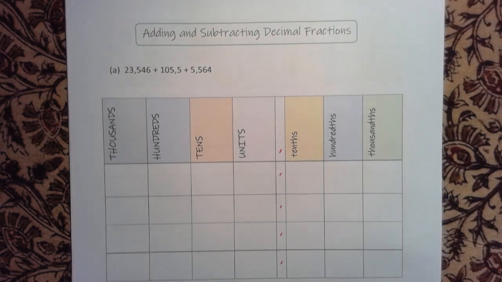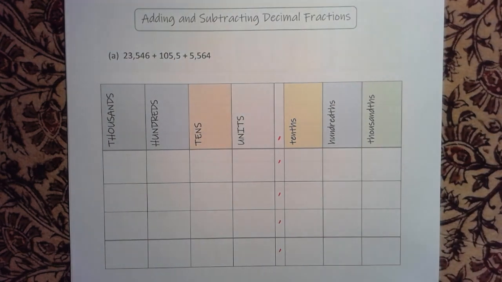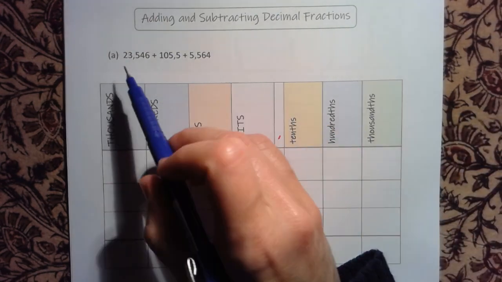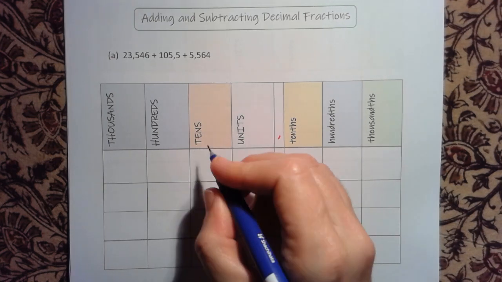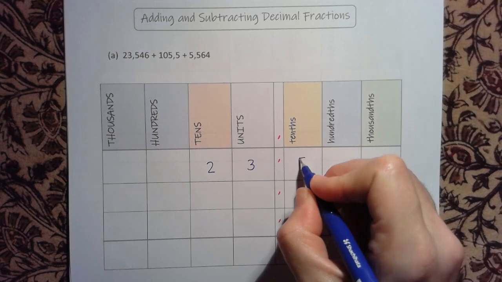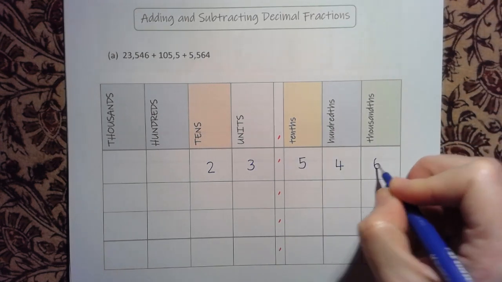So what we've got here is the place value table, and then here at the top are the numbers we're going to add together. So use your place value table to fill in the different digits. The first one is 23,546. So that will be the 2 by the tens and the 3 by the units, comma, and then the 5 by the tenths and the 4 by the hundredths and the 6 by the thousandths.